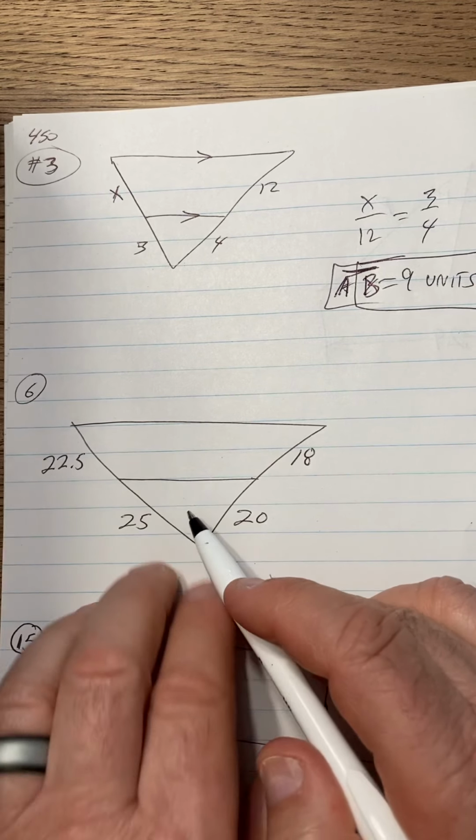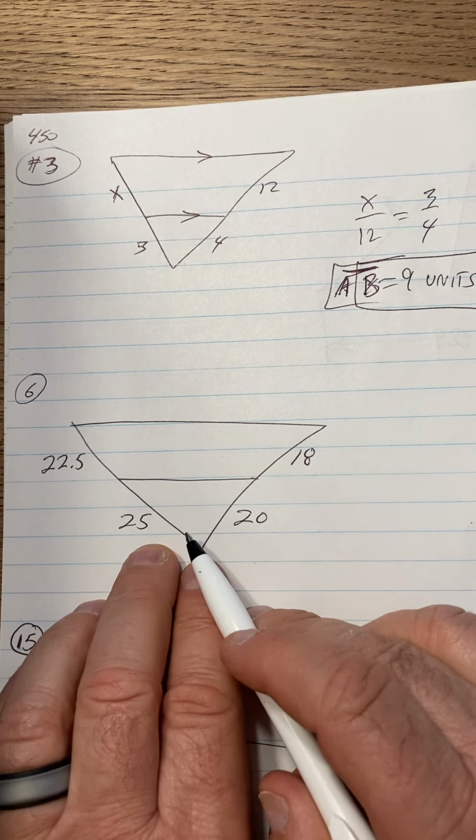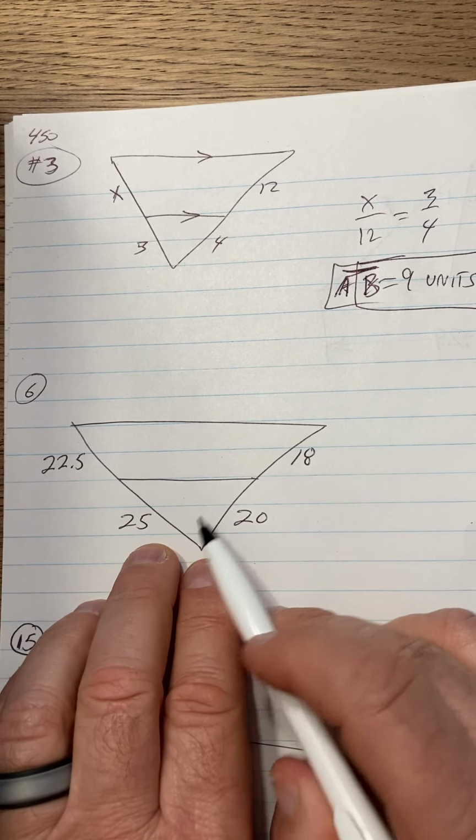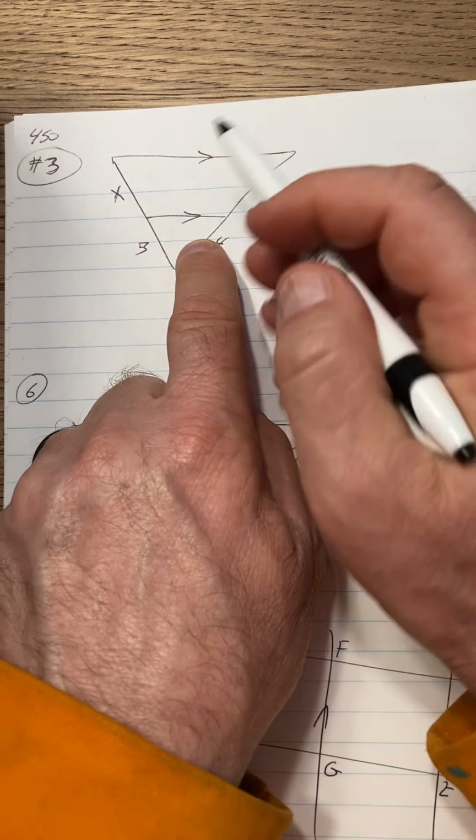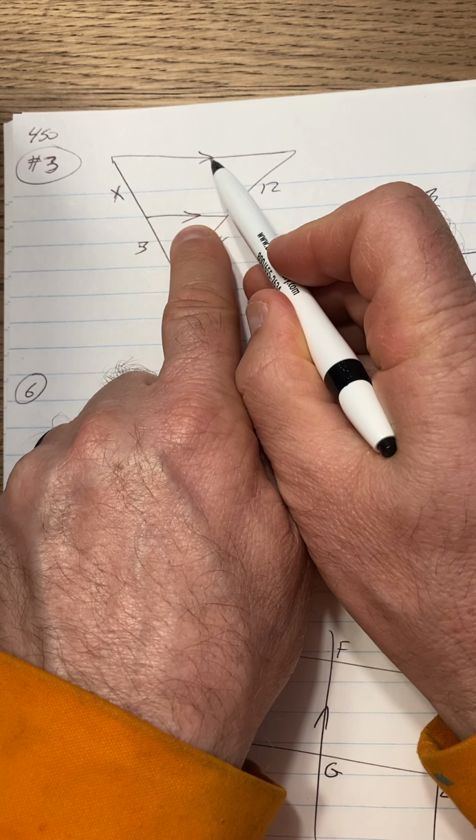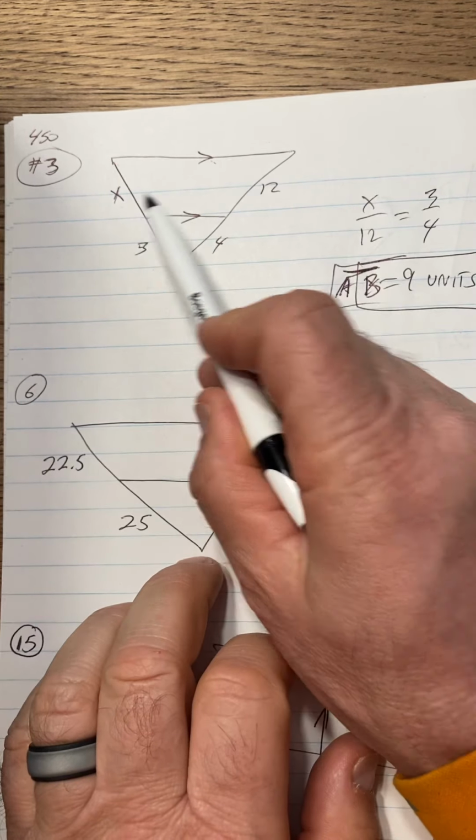Okay. Question 6. Determine whether this line is parallel to that line. Well, this is just the converse of that one. In this case, if these lines are parallel, then the sides are proportional.